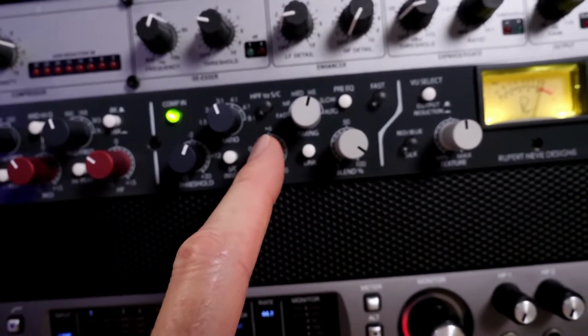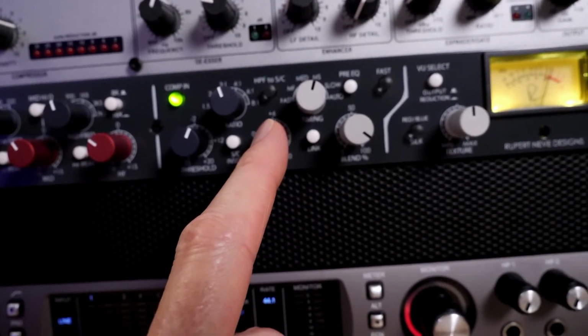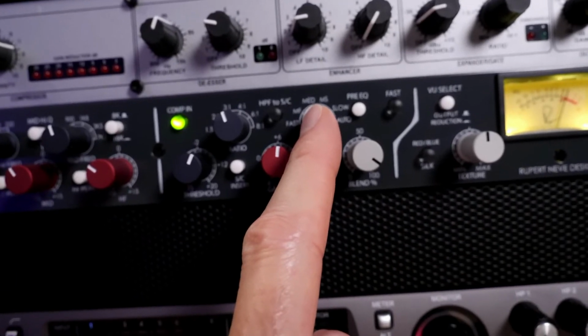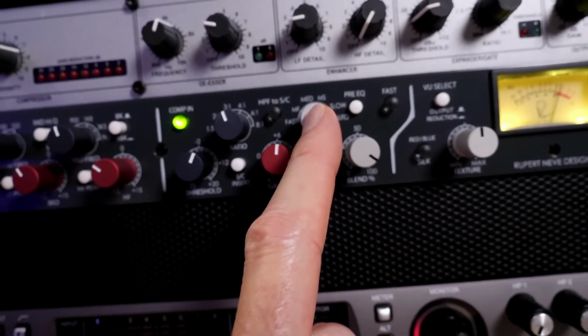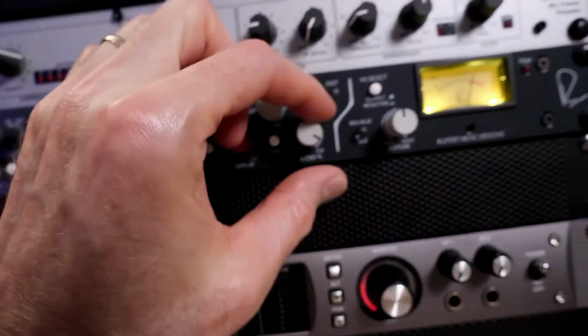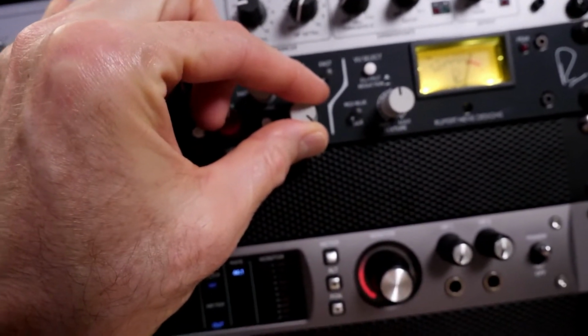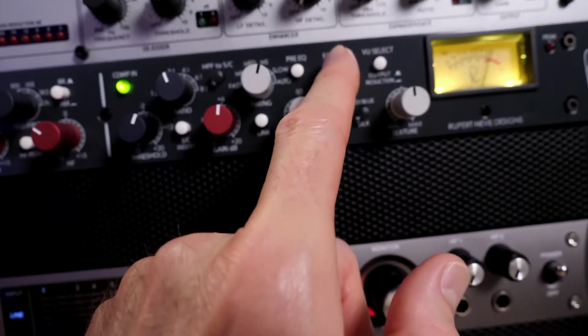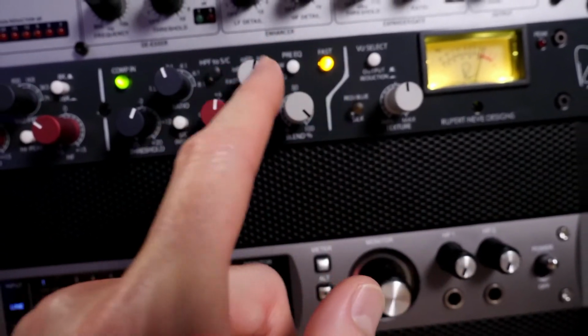Here is how much makeup gain you apply. Here is how the compressor reacts in terms of attack and release. So we have it set currently to medium slow. And then we also have a blend here, and we're actually blending pretty close to 100%. And then you also have this fast control that allows you to speed up.